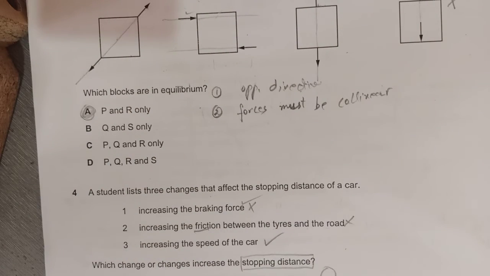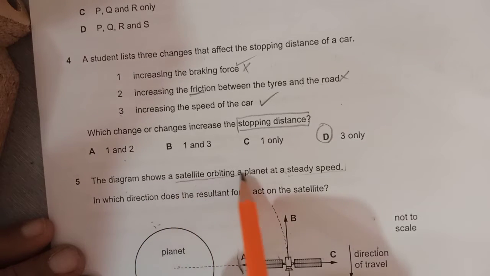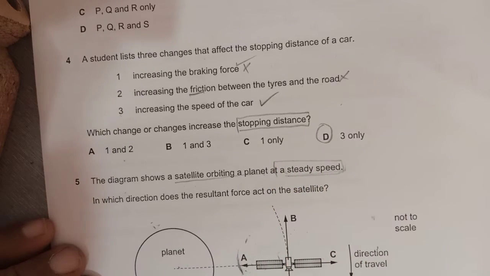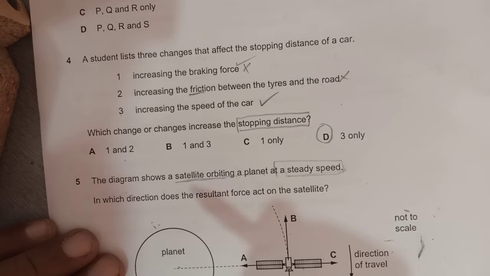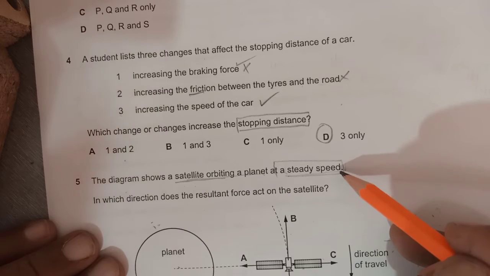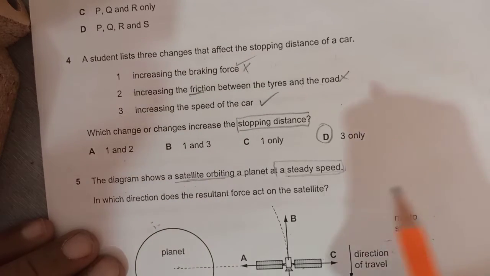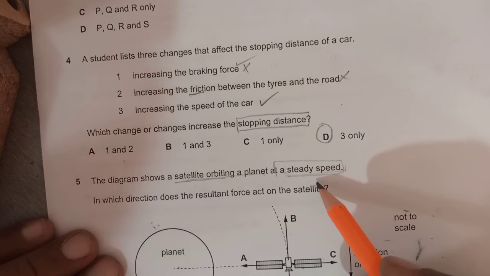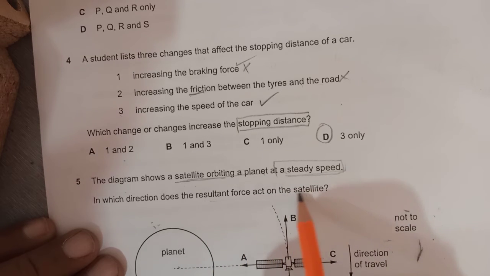Now we move towards question 5. In question 5, the diagram shows a satellite orbiting a planet with a steady speed. You know that when an object moves in an orbit or a circular track, its direction of motion is always changing continuously. As a result, its velocity constantly changes, and its acceleration also. In which direction does the resultant force act on the satellite?